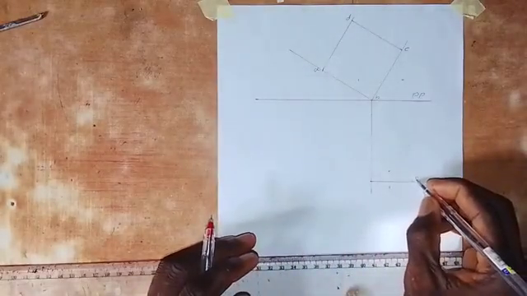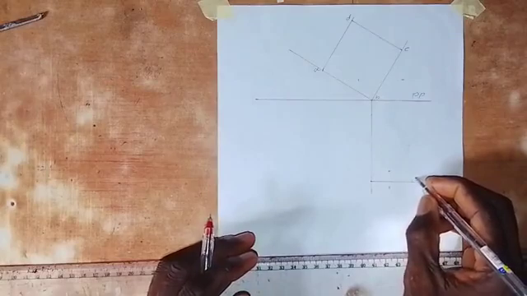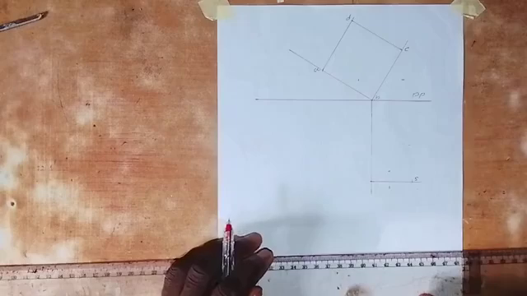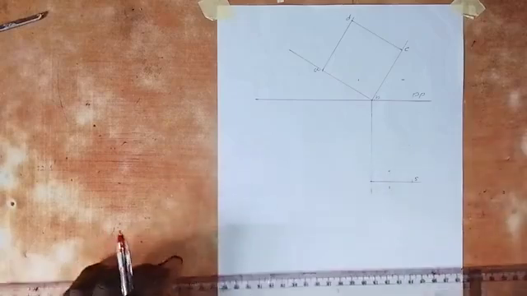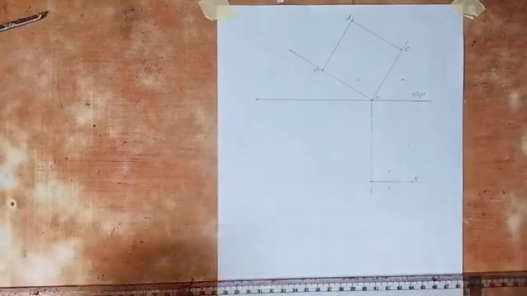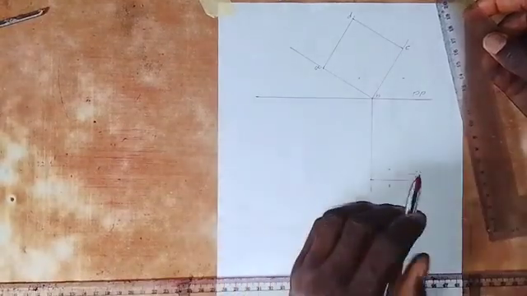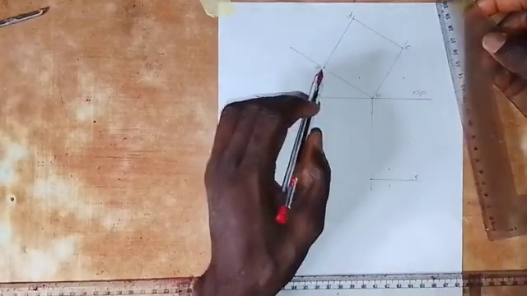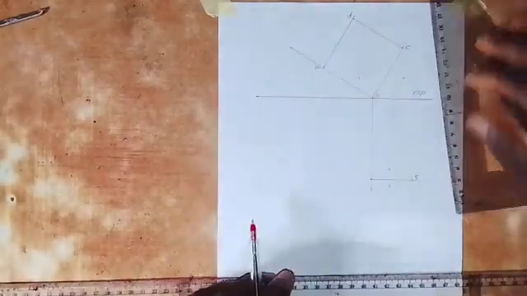So here we have the station point. So this is the top view of the station point. Having located this station point, the next thing that we are going to do is join this point S together with each of these points on the square.